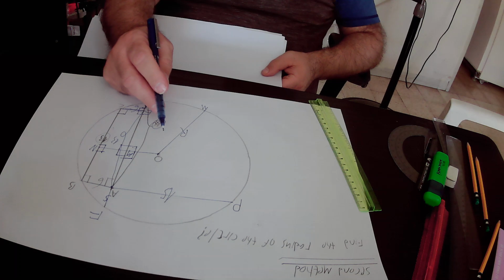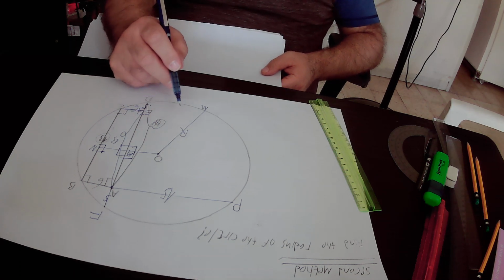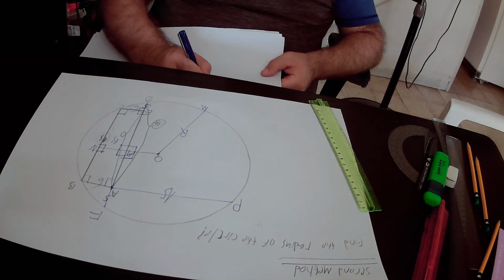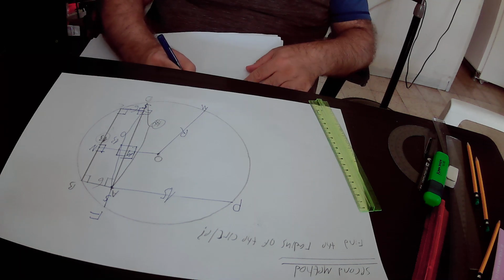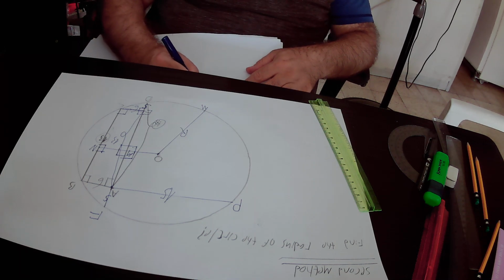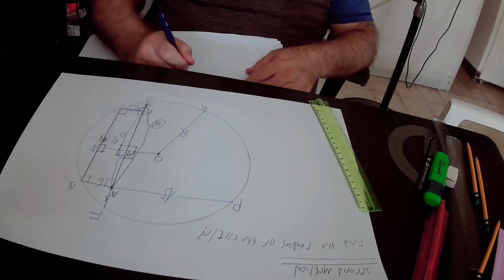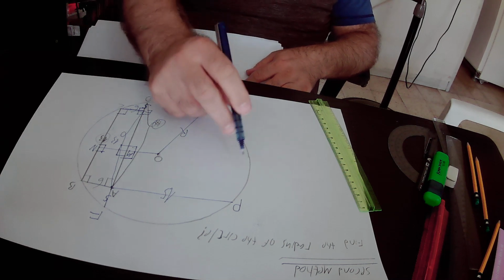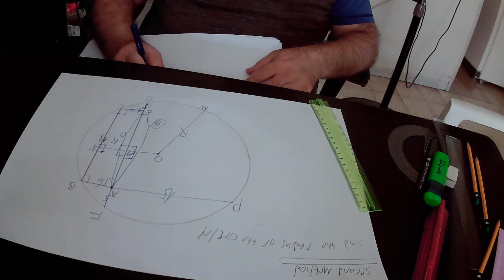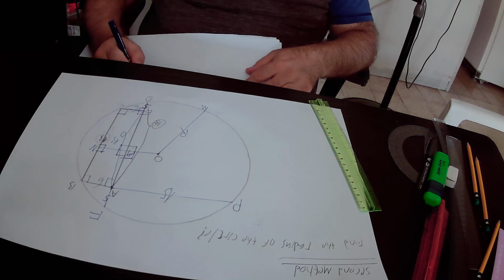Then the following equation is true: 4 times capital R squared equals FA squared plus AD squared plus PA squared plus AB squared.